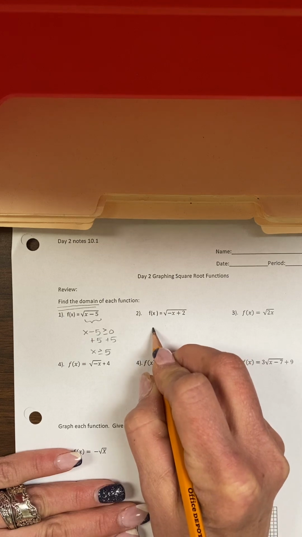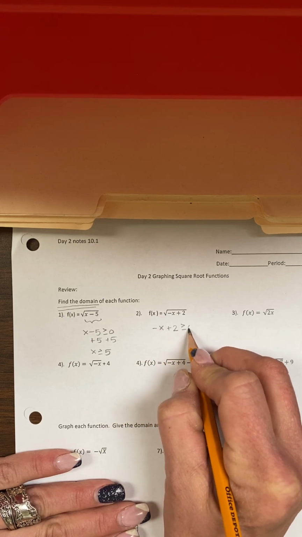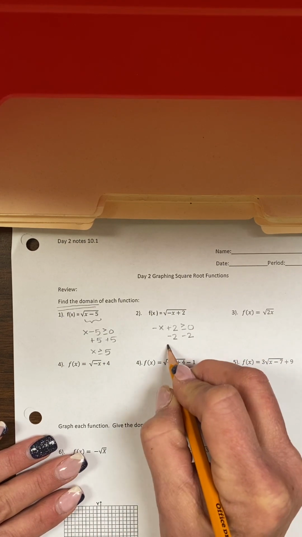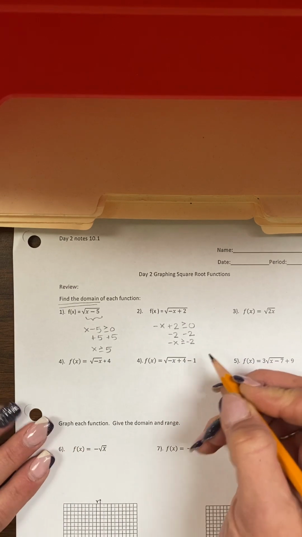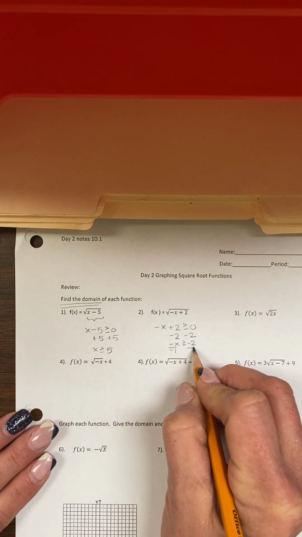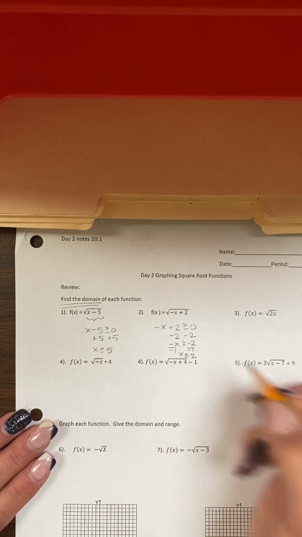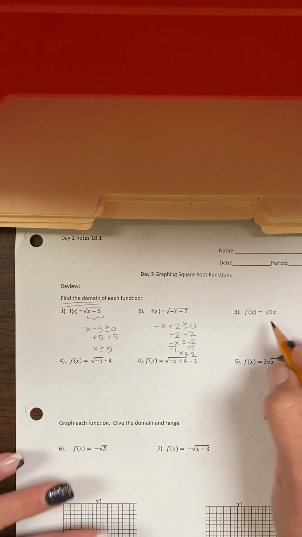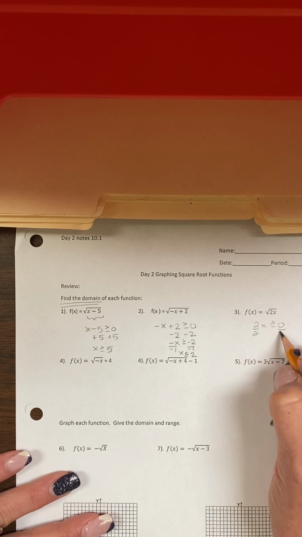If the value under the radical has a negative x, don't forget back in the day when we first learned how to do inequalities, you solve for x the same way, but this right here is not done. You have a negative with the x, so you have to divide both sides by -1, which causes your inequality symbol to flip. So don't forget to flip when you divide by -1 right here. And so like for this one, it's just 2x greater than or equal to 0. Don't forget, 0 divided by any number is 0.